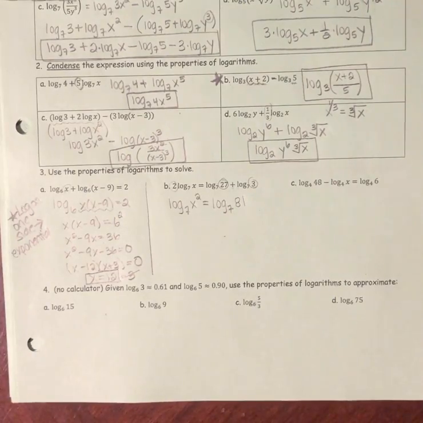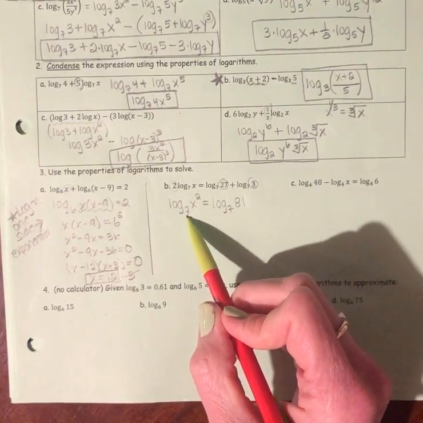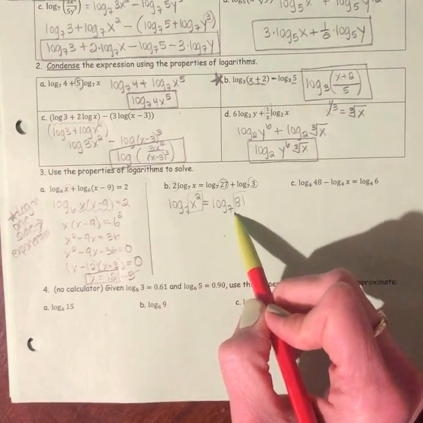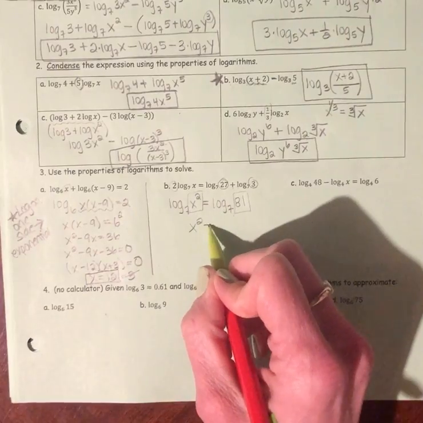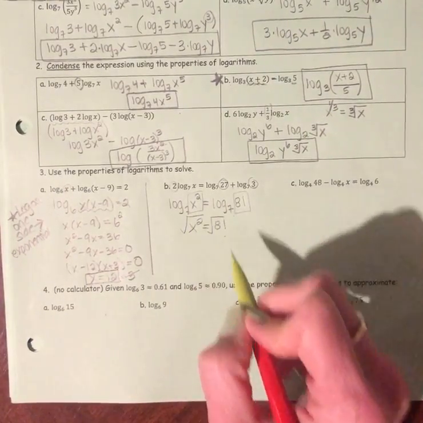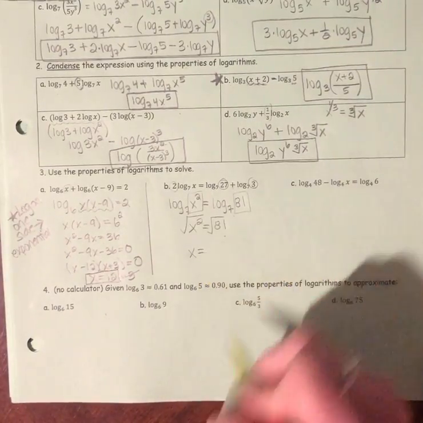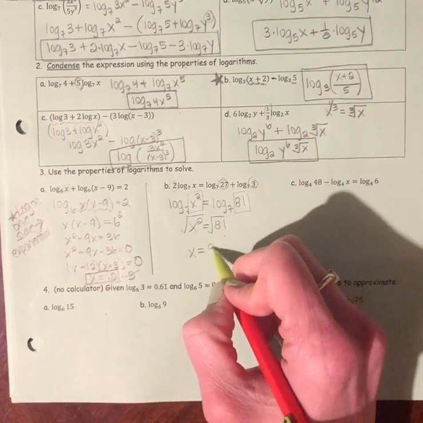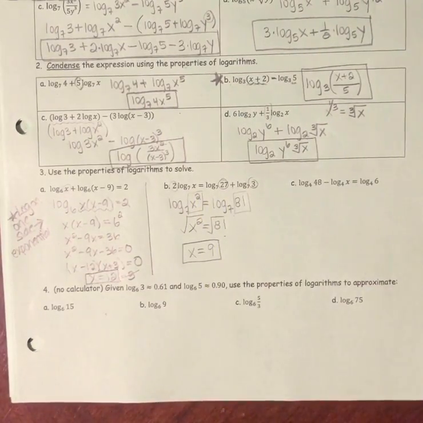All right, these are usually the easier ones because since we have the log with the same base on both sides of the equation, I just take the two values and I set them equal. So x squared equals 81. When I take the square root of both sides, I would get x equals plus or minus 9. However, the negative 9 does not work. So it's only x equals positive 9. Okay, you should try to do C on your own first. Pause this, try it, and then pick it up again afterward.